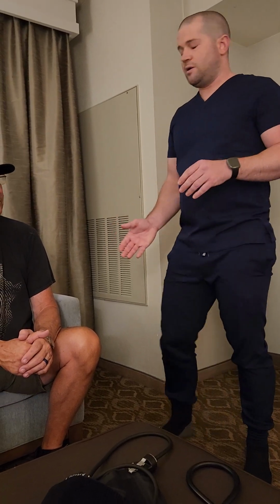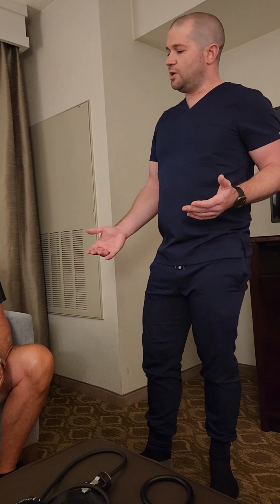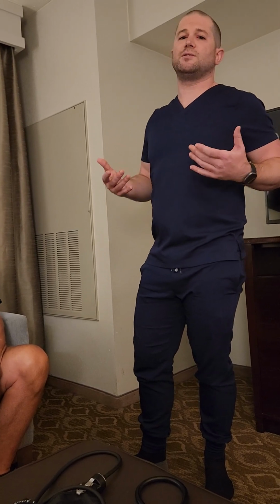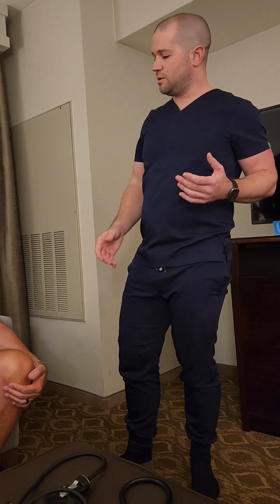Other vital signs we can take are respirations. Once again, you can do this by looking at chest rise and fall. You usually want about 12 to 20. You don't want too many breaths, obviously, because if you're breathing too fast, you're not getting enough oxygen to your brain. Your heart rate increases.